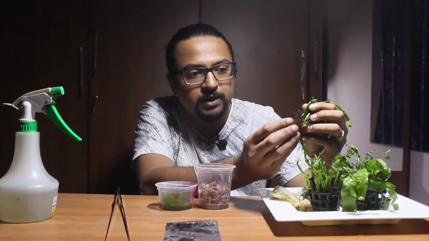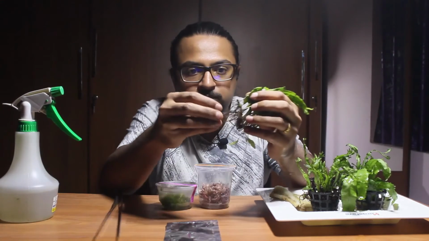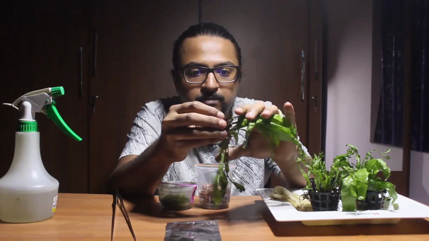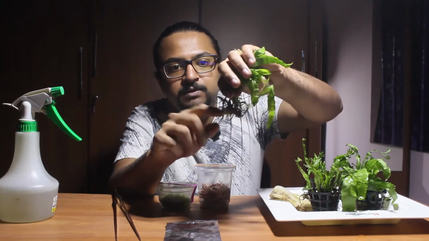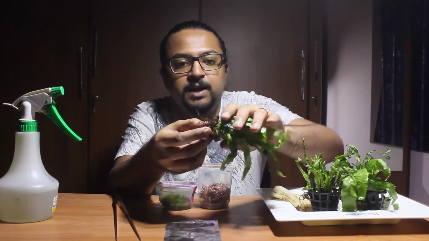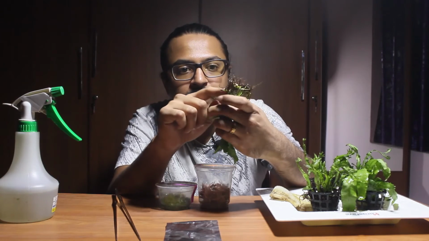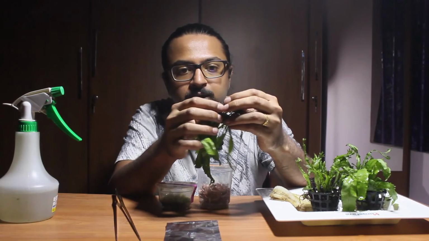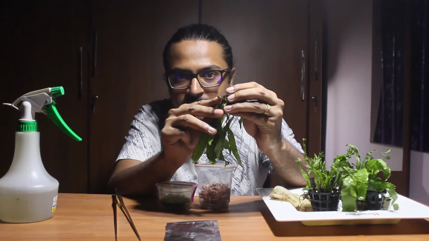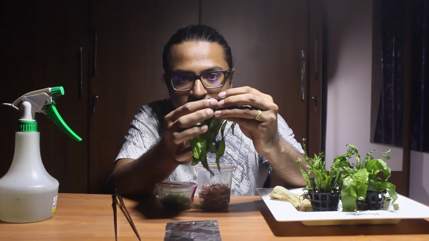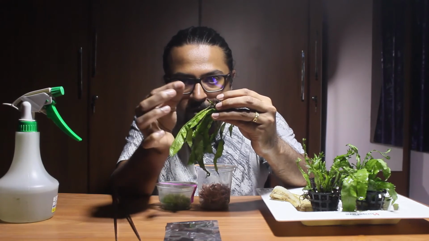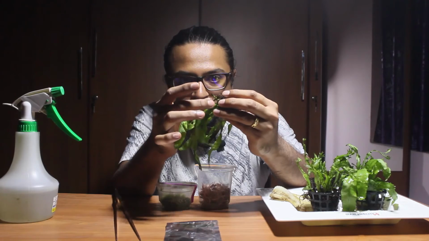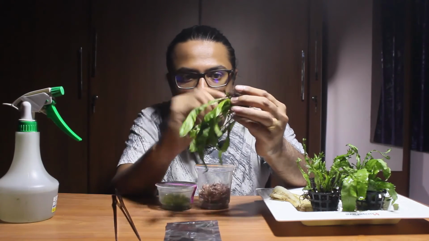These are the roots which you see here, but still you see something extending in this part. See this extension, this is a rhizome. This will keep on growing and produce more plantlets.